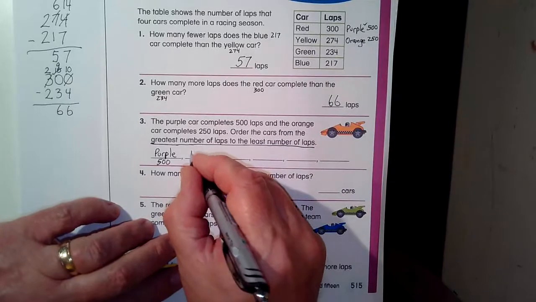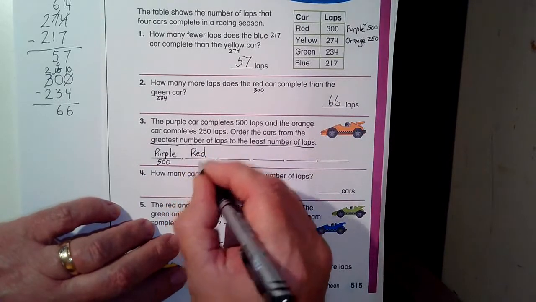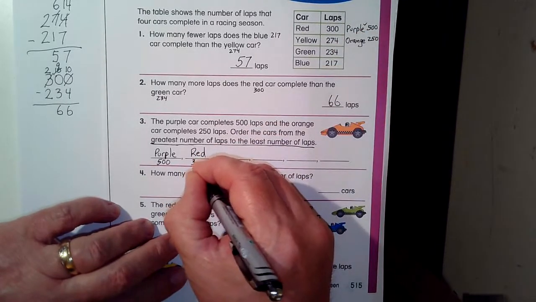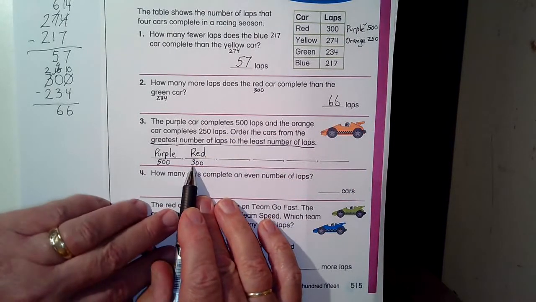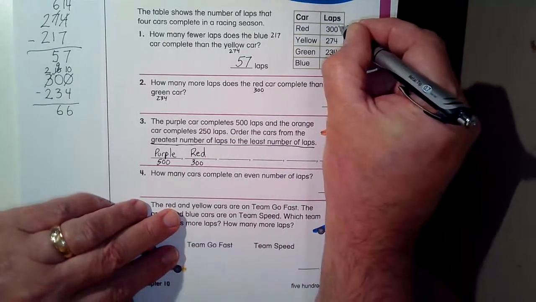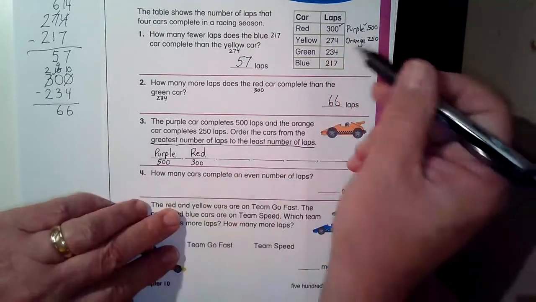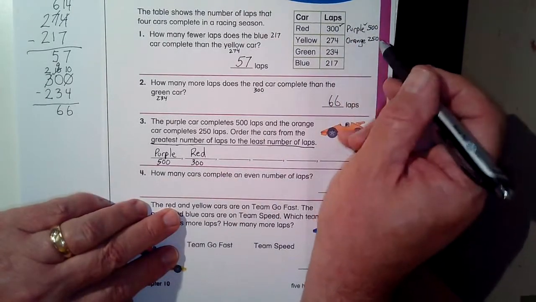The red car is next. The red car has 300, right? The most hundreds was 5, then 3. Now I've gotten this one and this one. I've got 200, 200, 200, 200.